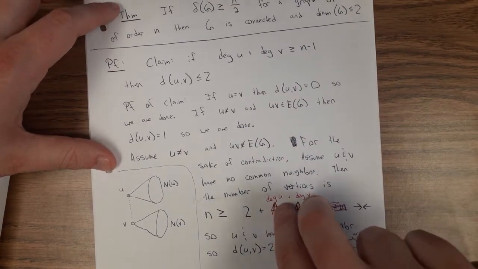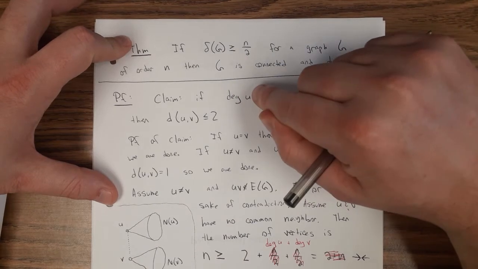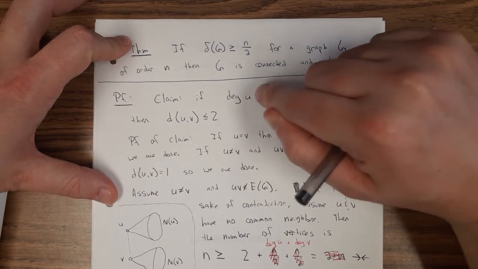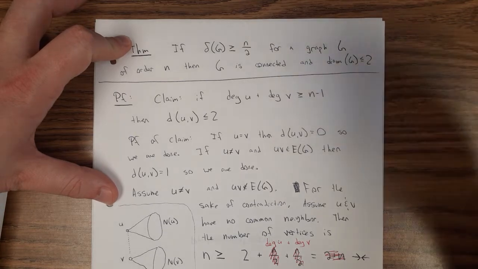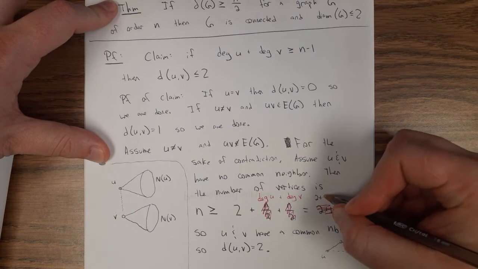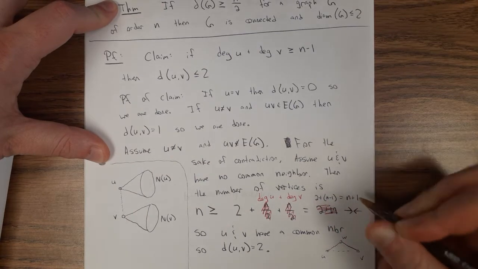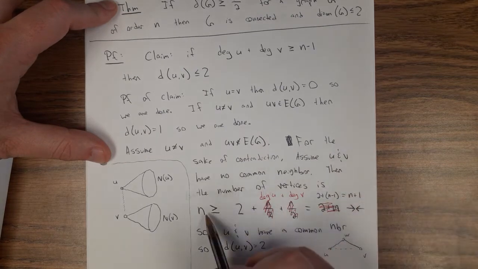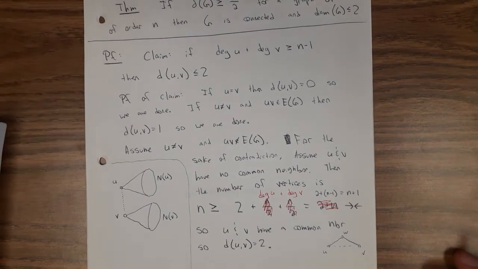What I should have used is what the claim actually says. The claim says that the degree of U plus the degree of V is at least n minus 1. So here I get 2 plus n minus 1, which is n plus 1. And that's still a contradiction. n is not greater than or equal to n plus 1.